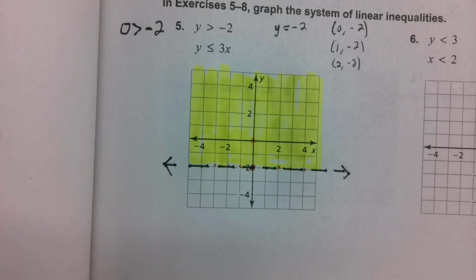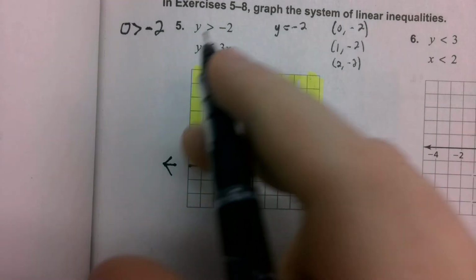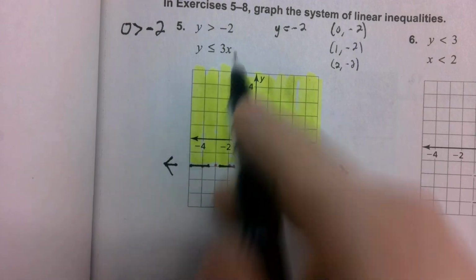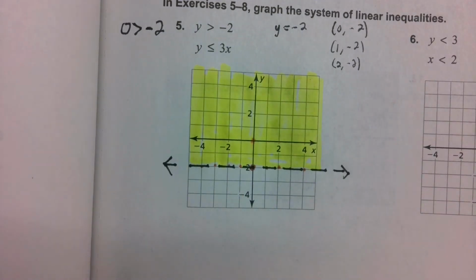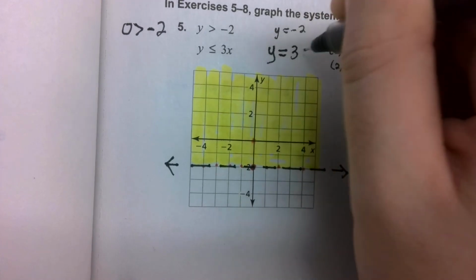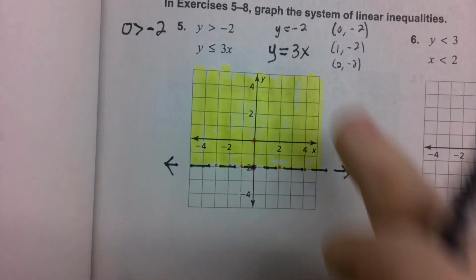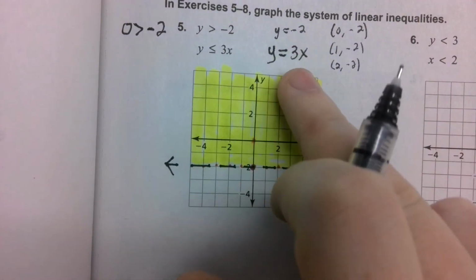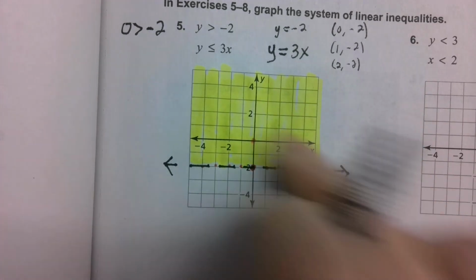But we have another graph to, well, graph. y is less than or equal to 3x. The process is again the same. We're going to graph it as if it was y equals 3x, then decide if we have to use a dashed line or a solid line, then find which area to shade.